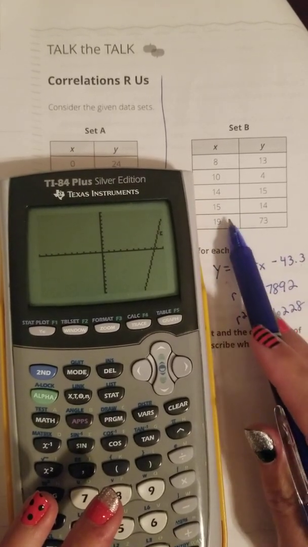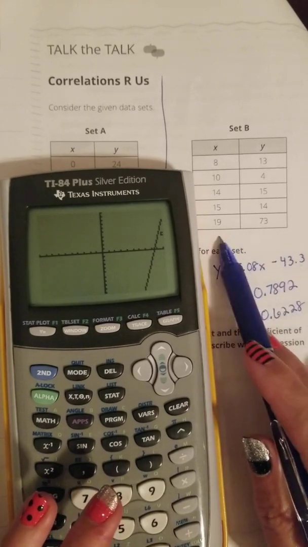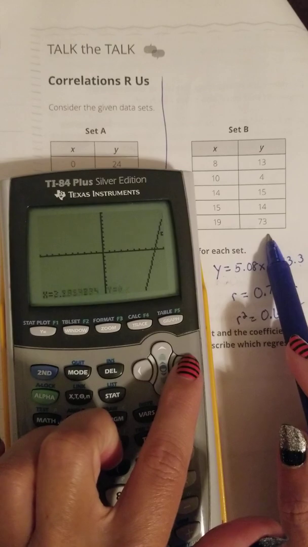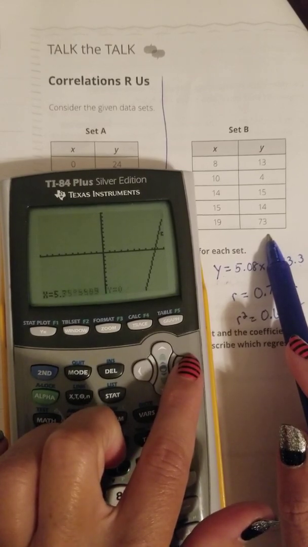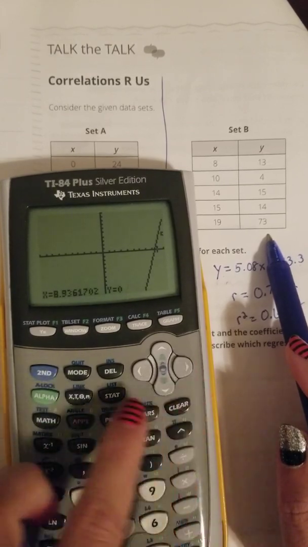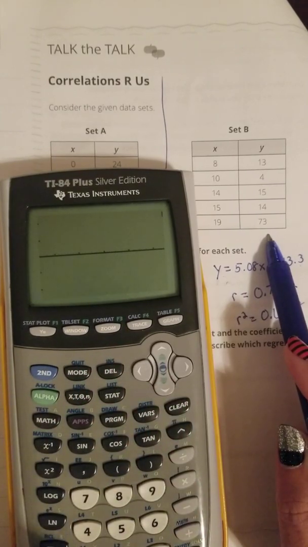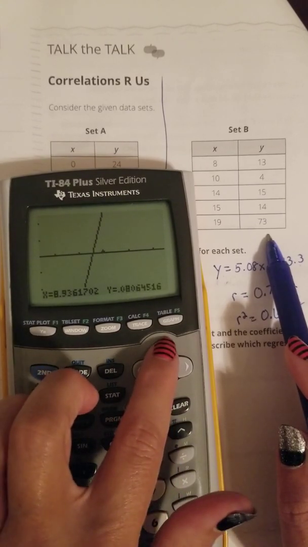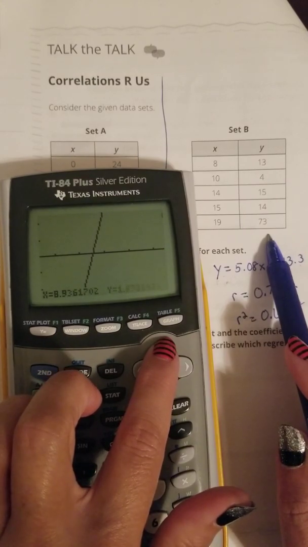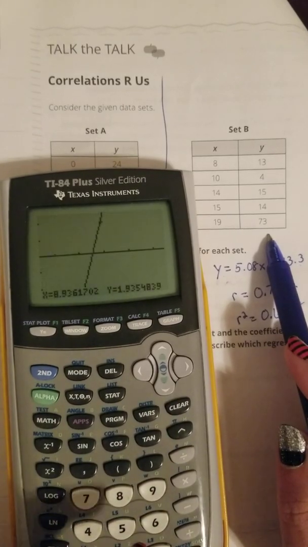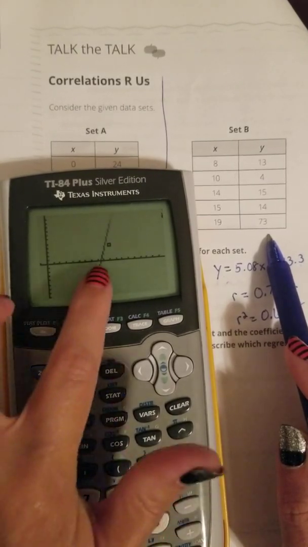So let's see, I need to move over maybe to the right because I've got 19 and 73 that I need to look at. I can use my arrows, see my cursor pop up, and I can just hit zoom in and hit enter again. Maybe I can see some more data points. And I don't. I need to move up. Zoom. Maybe just zoom out. You can keep playing with this. There's one data point.